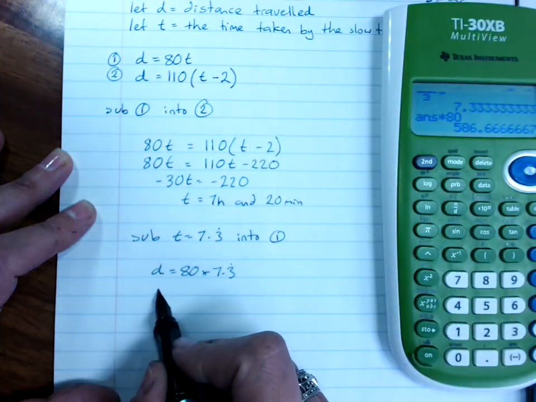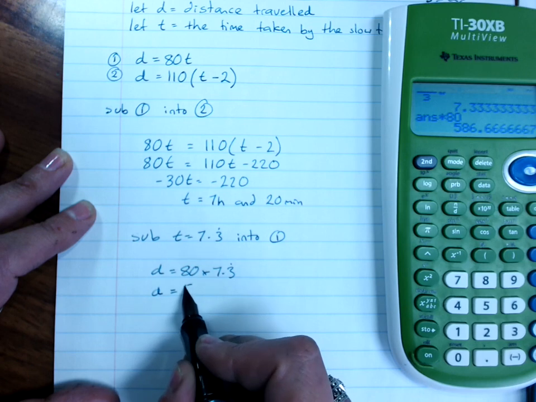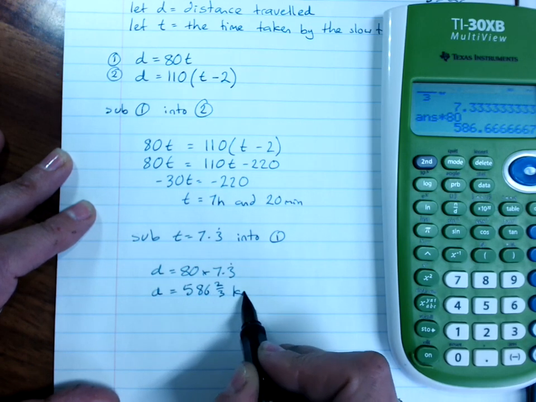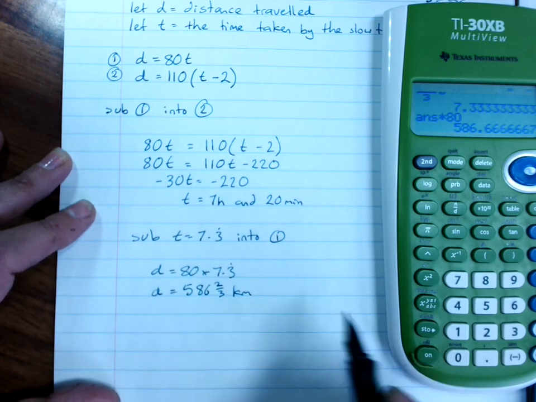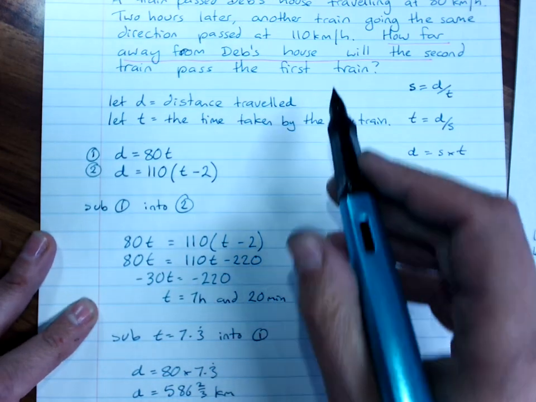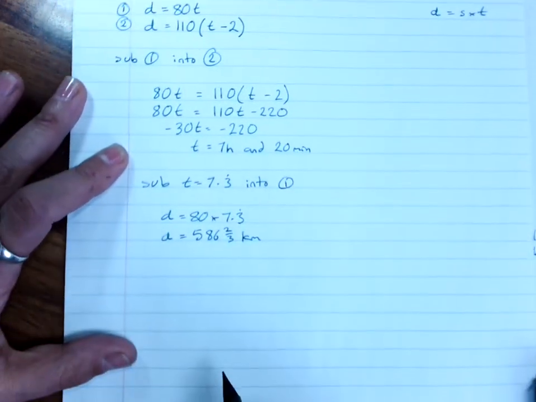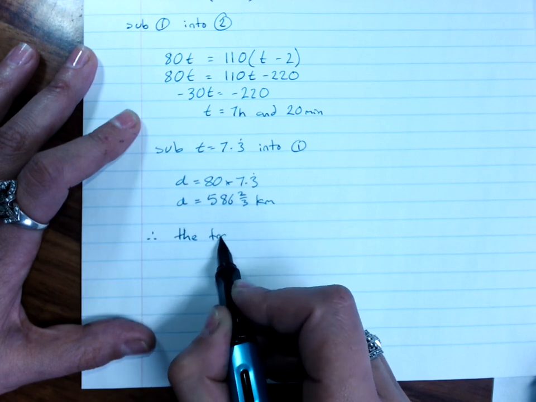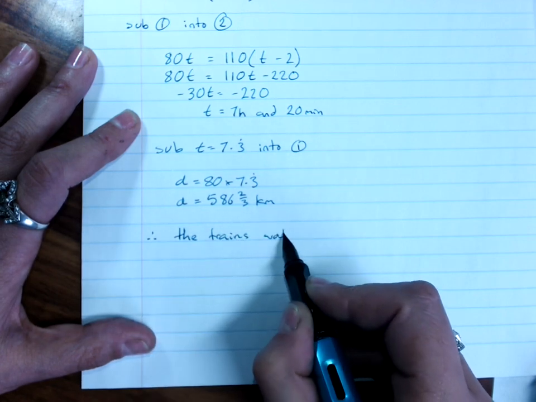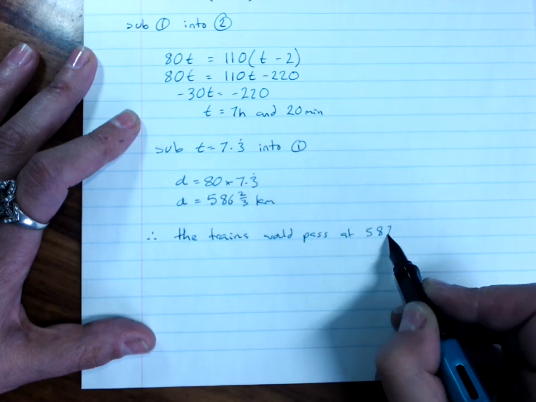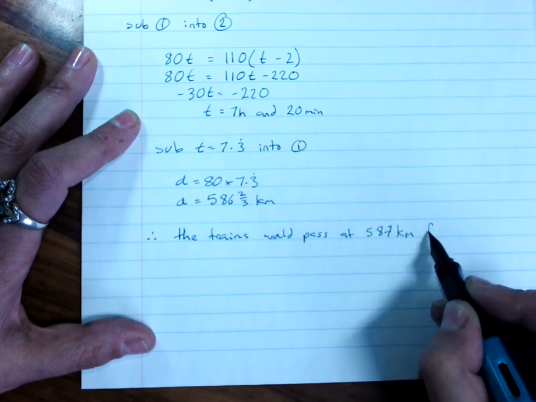And distance was 586 and 2/3 kilometres, or 586.67, or whatever we would prefer. And that was the distance away from Deb's house at which the trains would pass. Therefore, I'll call it 587 kilometres from Deb's house.